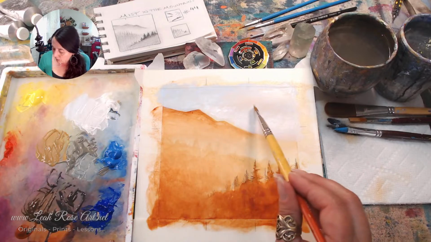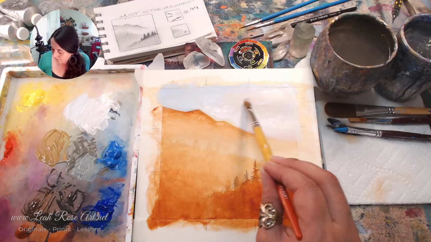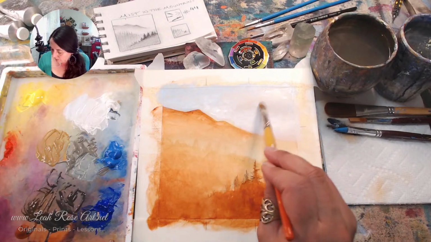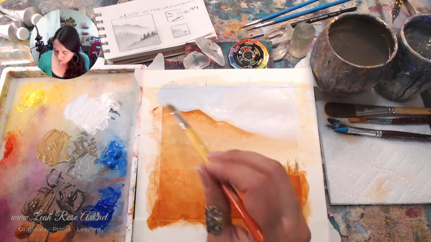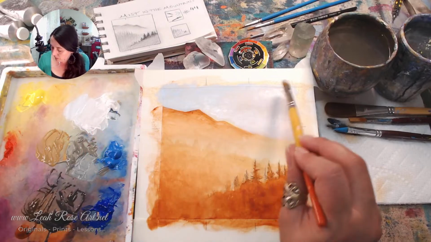All right, I'm taking note of the texture in the sky. Blending, blending, blending. I'm adding some light wispies.